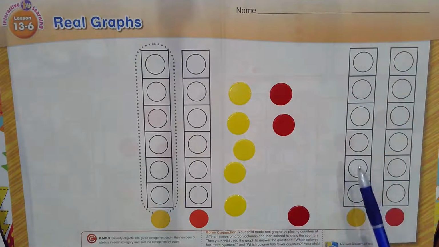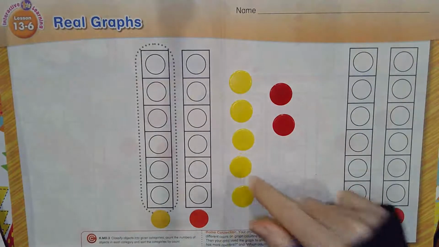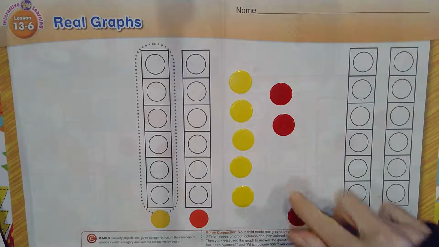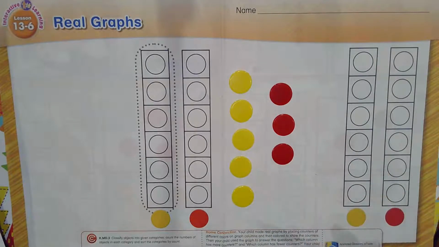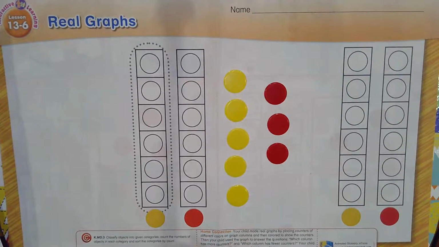In our next graph, I have 5 yellow counters and 3 red counters. So what we're going to do is figure out, are there more red counters or more yellow counters? Let's count. Let's put these counters over here and find out.